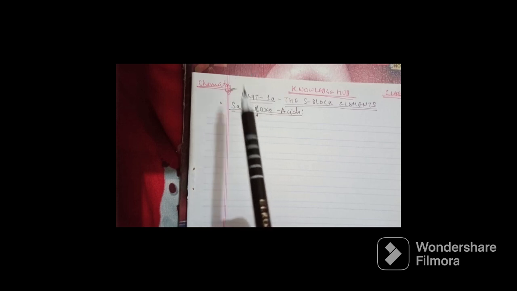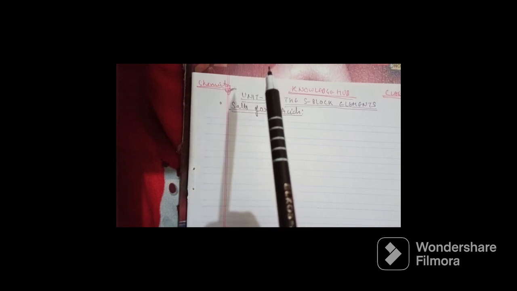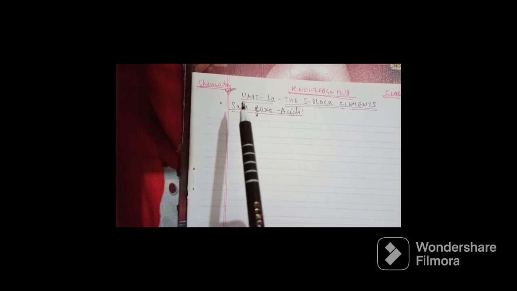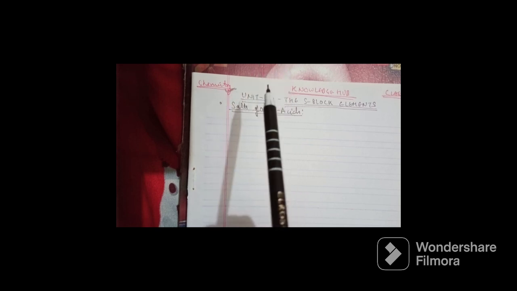Lithium carbonate is not so stable to heat. Lithium, being very small in size, polarizes the large CO3 2-minus ion, leading to the formation of more stable Li2O and CO2. Its hydrogen carbonate does not exist as a solid. So here we go for it.